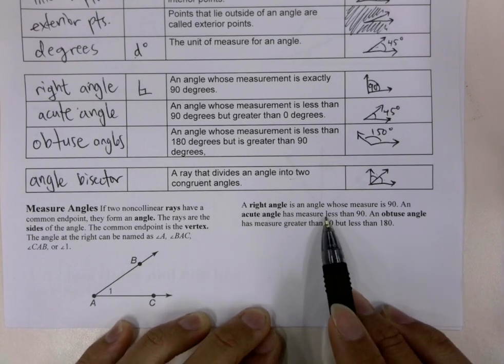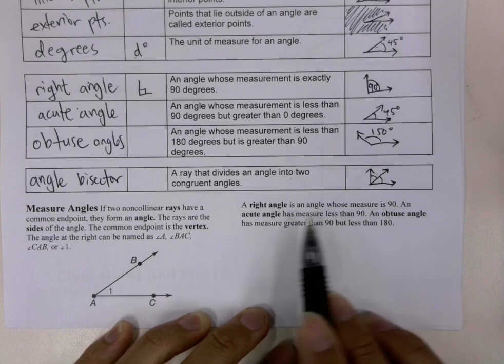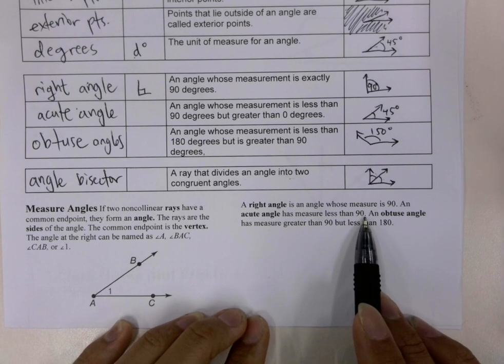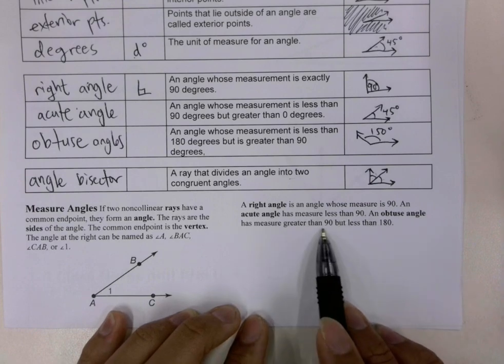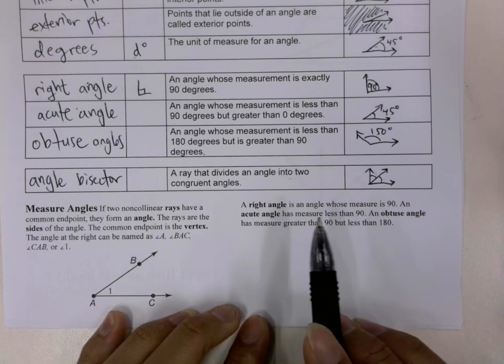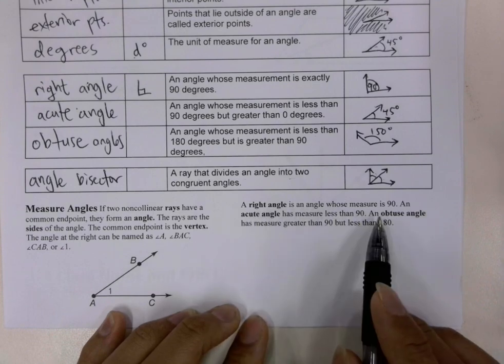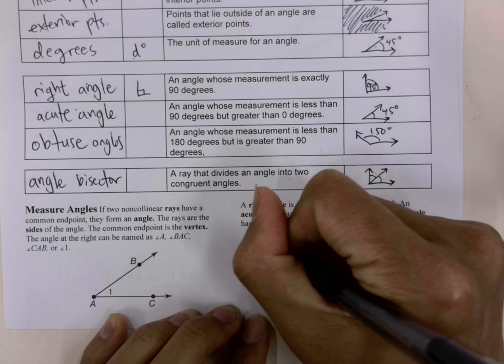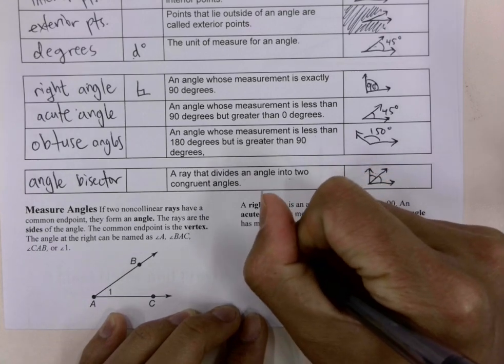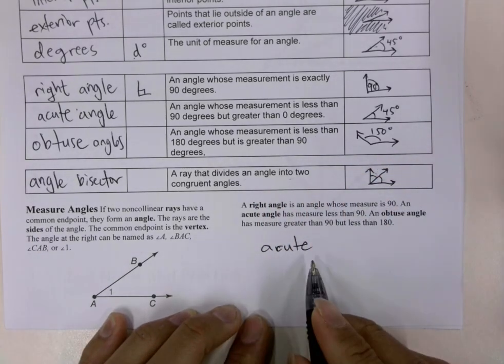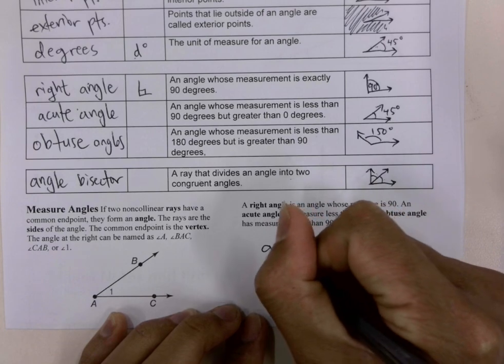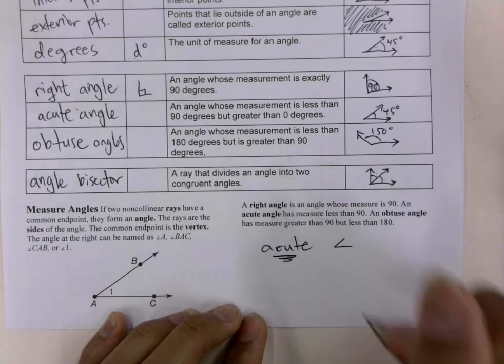A right angle is an angle whose measure is 90 degrees. Acute is a measure that's less than 90, and obtuse has a measure greater than 90 but less than 180. If you get confused about what's obtuse and what's acute, a good trick is to look at this base word here. We have acute angle, and you can look right here, and that says cut.